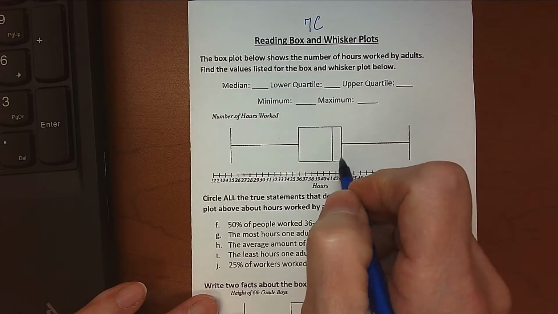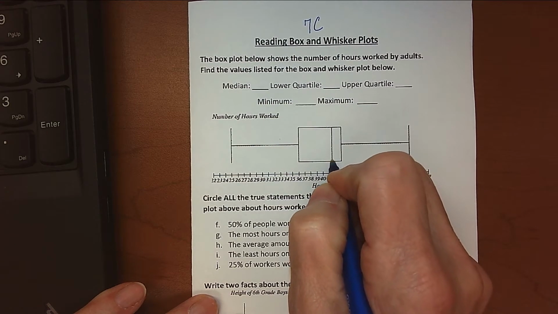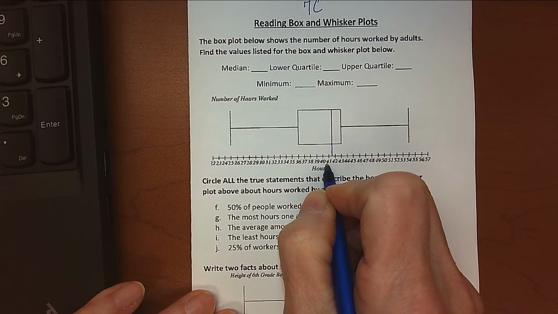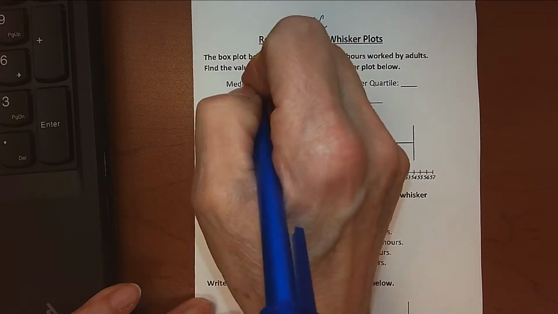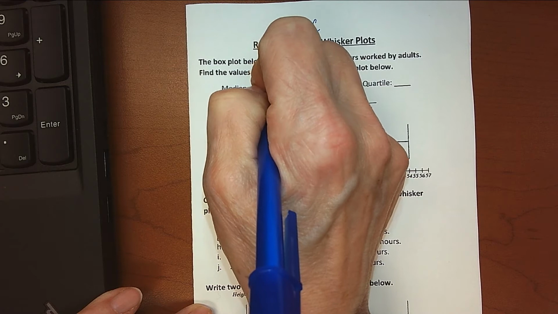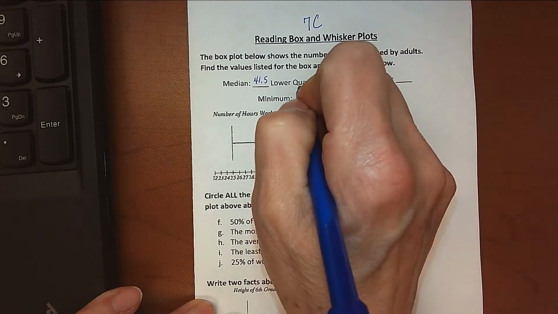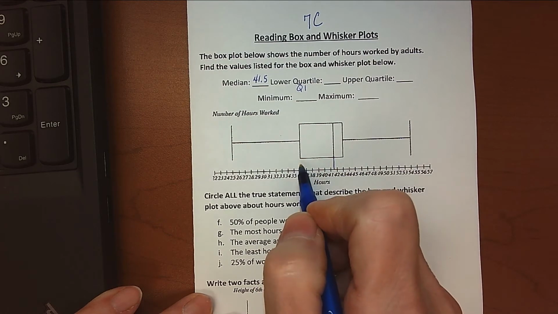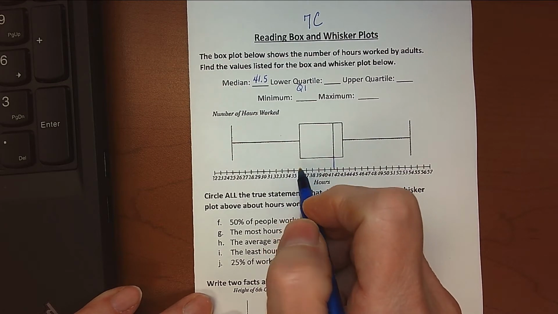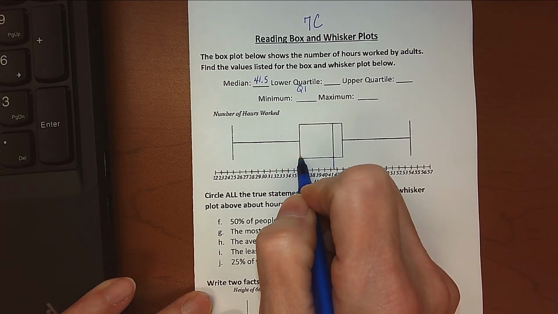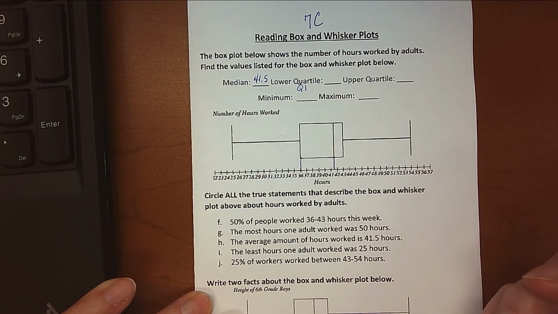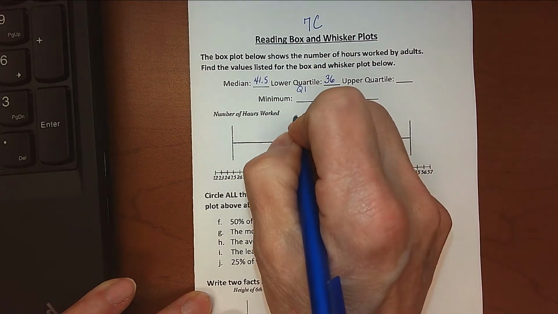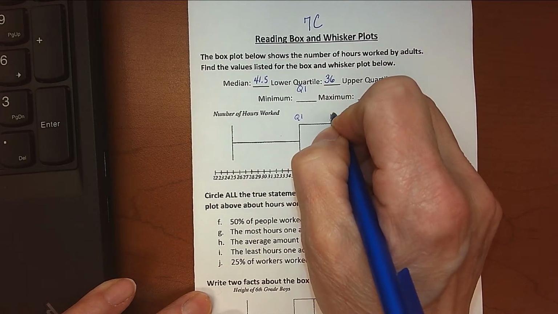All right, so first of all, we want our median. I'm going to extend this line here, and you can see that our overall median is going to fall right between 41 and 42, so it's 41.5. Then our lower quartile, that's our quartile 1. Remember that that is the median of the lower half of the data. So if I extend this line, you can see we're falling right at 36. Okay, so this was quartile 1 right here. This is our overall median.